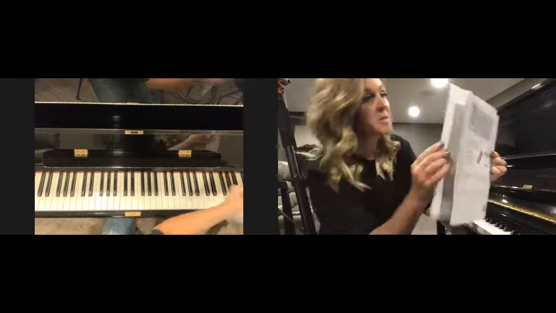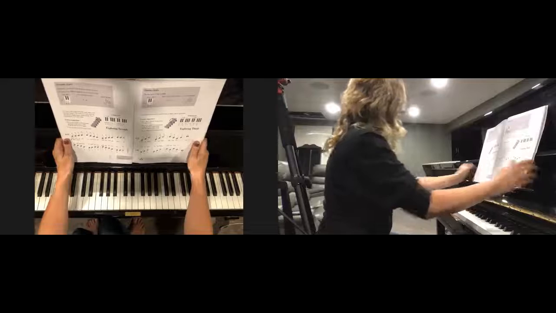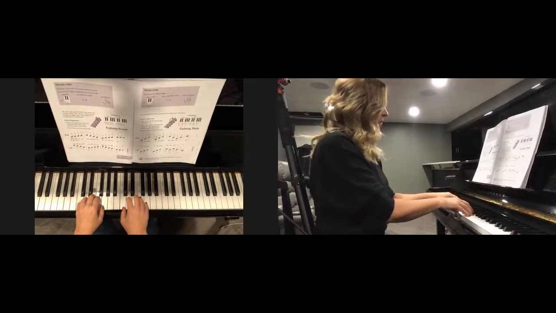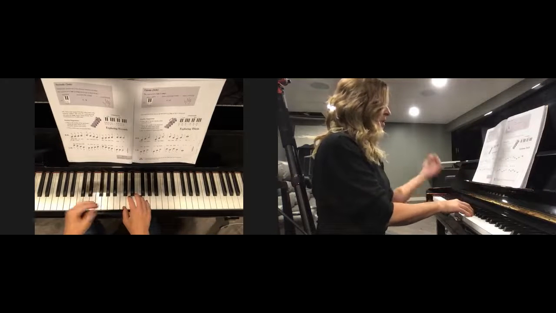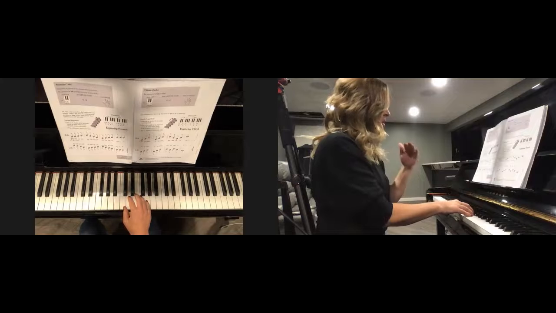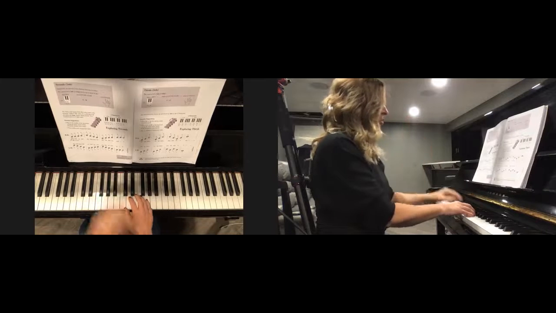If you're unsure of your position. So that's my position, and it says to start with the right hand. And so first of all, I'm going to say the finger numbers, which are written above the notes.